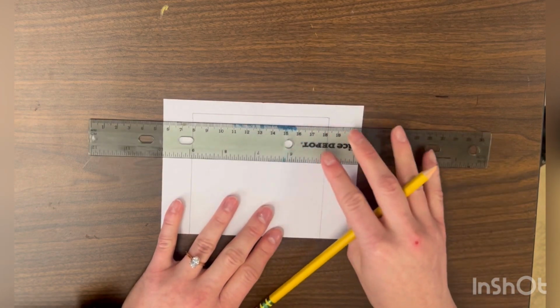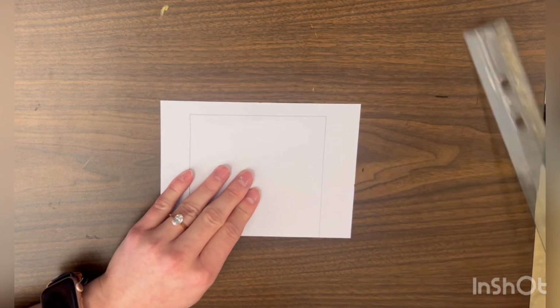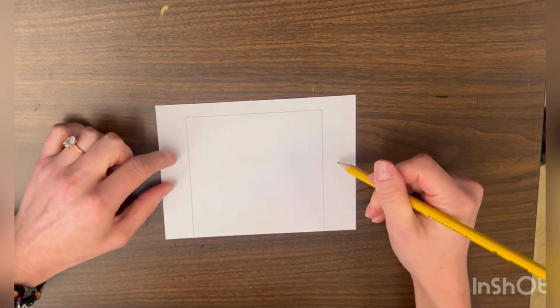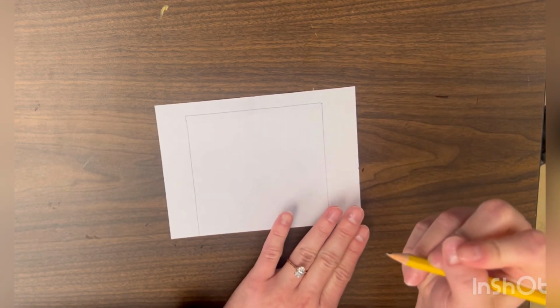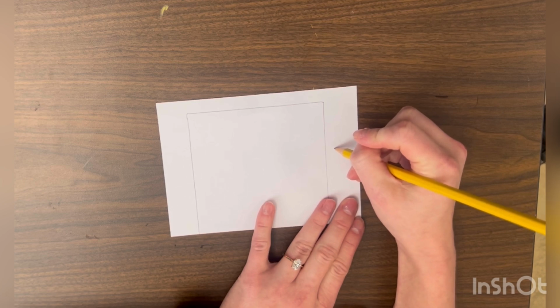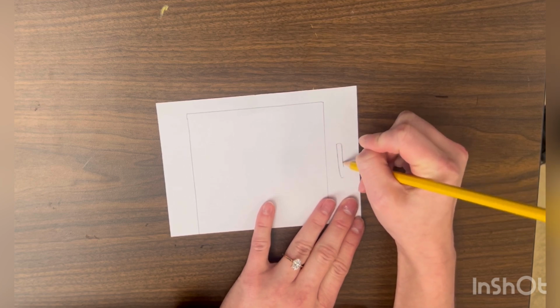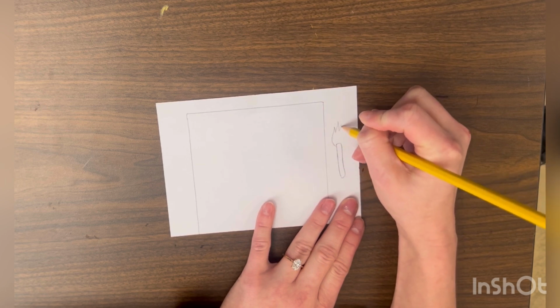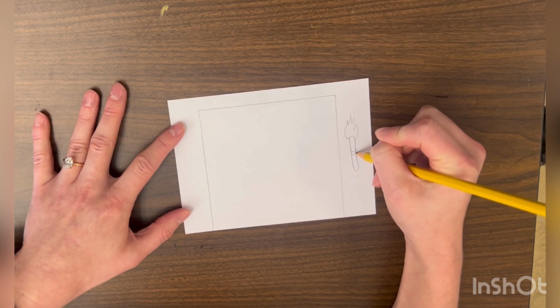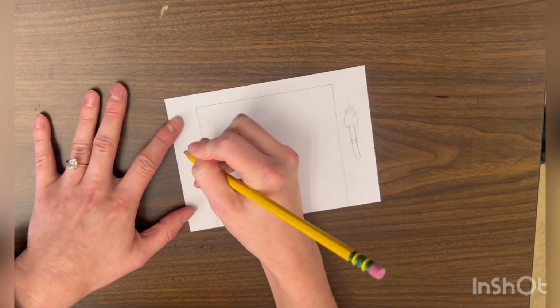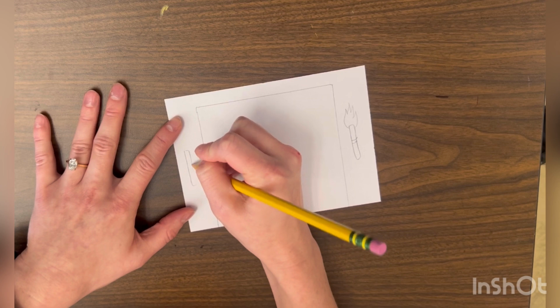Ideally, you want to try and center that into your paper as much as possible so it's not crooked. Then I can go through and I can add some details on the outside. For example, lanterns, torches, things like that. So I can add those in. Once you have that, and I'll add a little curve for the hook. Try making them even on both sides.